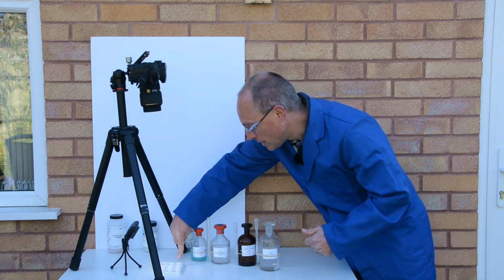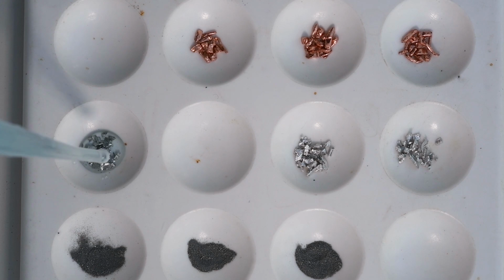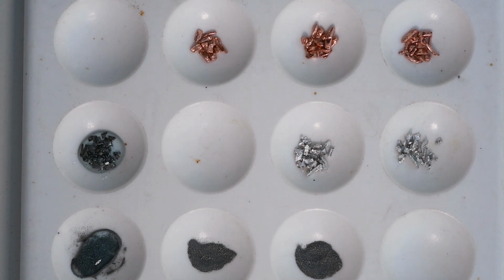So first of all, into this row here, I'm going to add some small amounts of copper nitrate, so to the magnesium and to the zinc. You can already see some evidence of reactions, some colour changes on the metal surfaces.